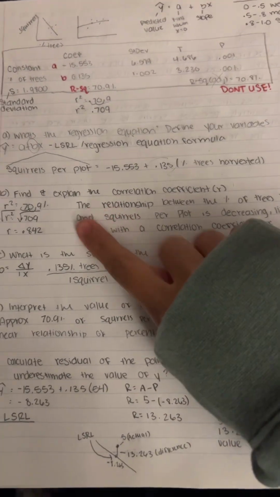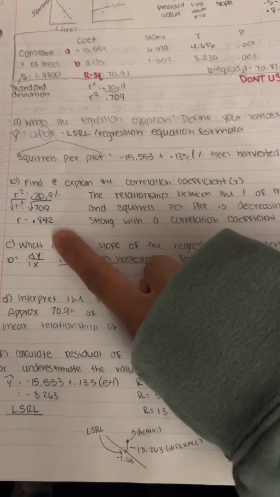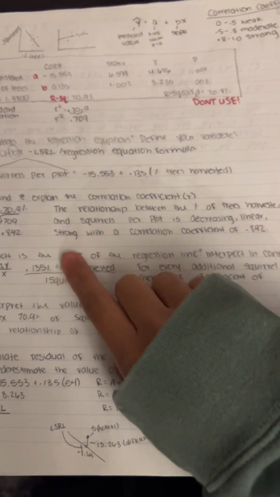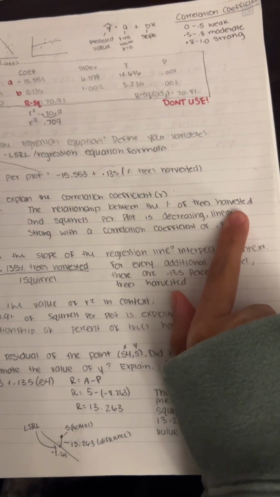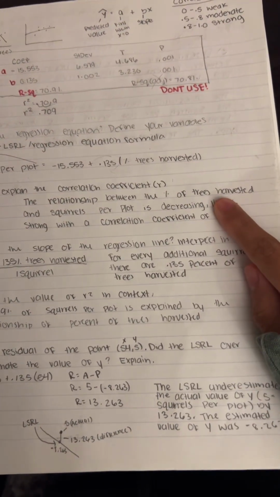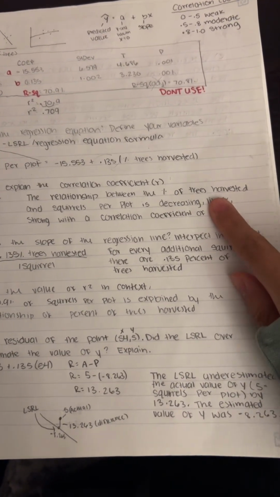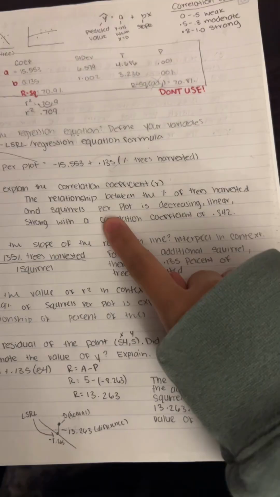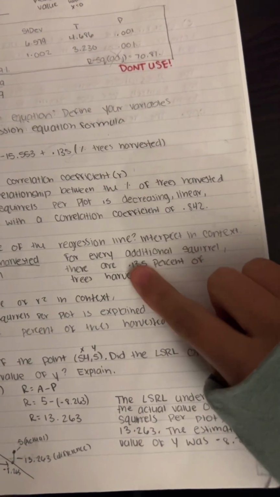It says find and explain the correlation coefficient. We found it, and we know it's strong, so now we just have to explain it. I wrote that the relationship between the percent of trees harvested, which is your x, and squirrels per plot, which is your y, is decreasing. We know this because the graph shows that it's decreasing.